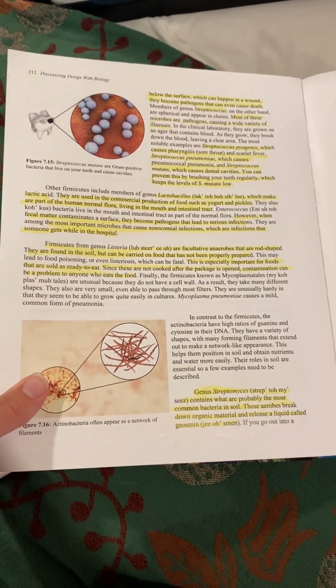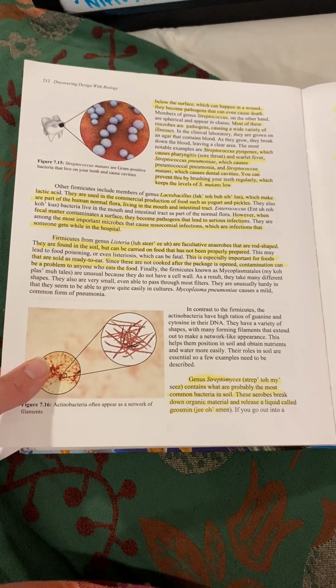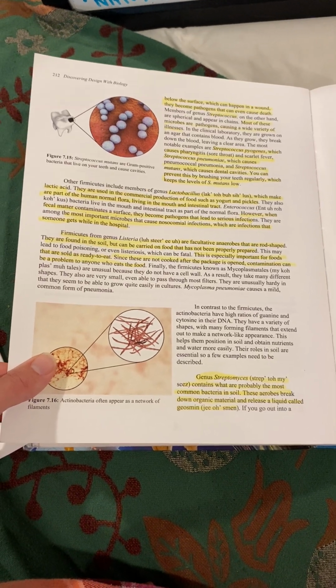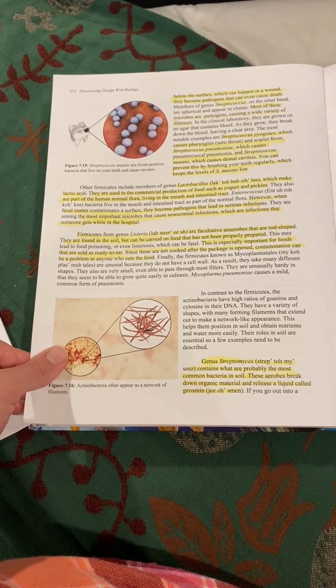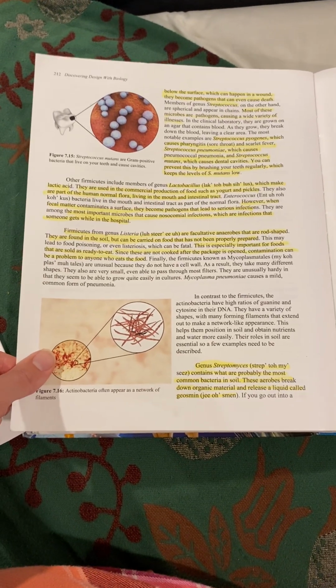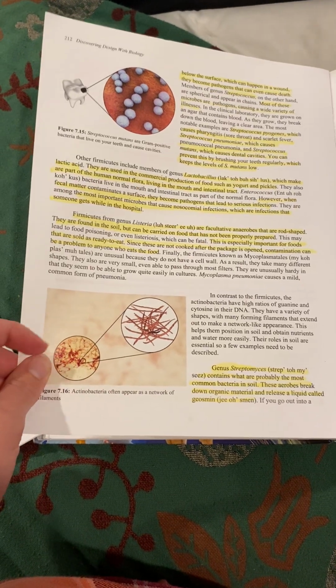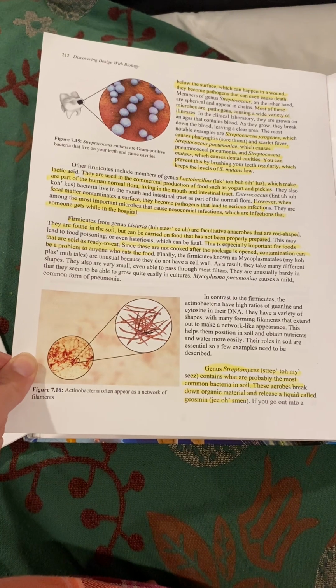Sorry, y'all. Oh, I thought this was neat. Listeria was actually one of those facultative anaerobes. It's rod-shaped, so that makes it a bacillus. And what you can tell here, that it looks somewhat rod-shaped.